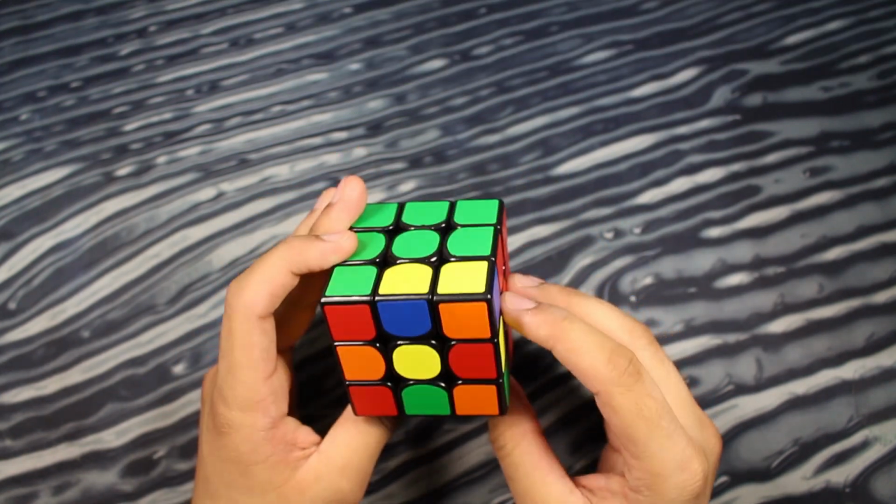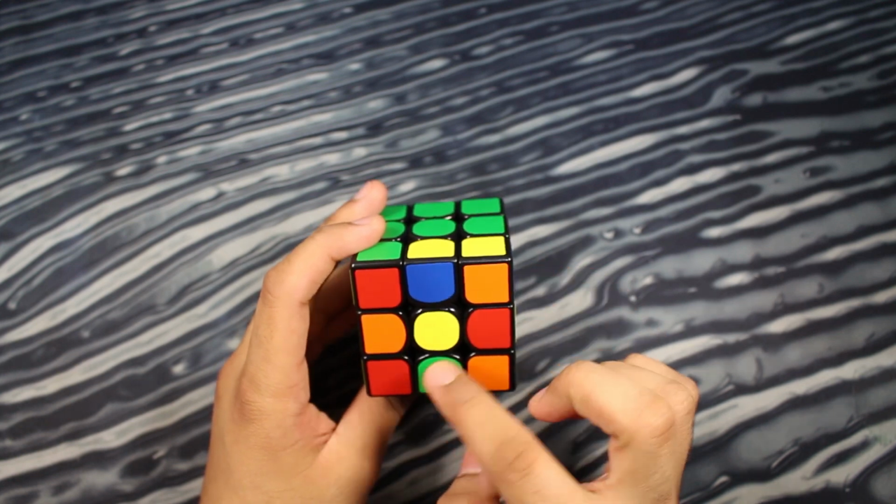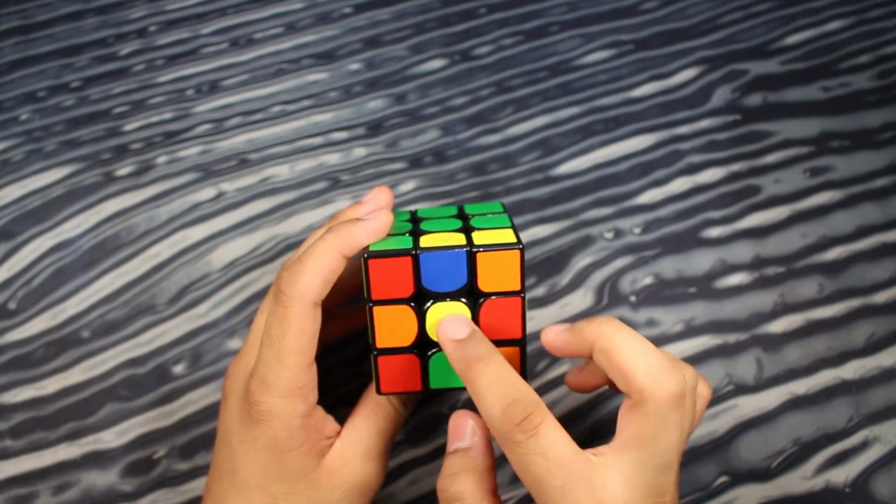Next, let's take a look at all of the dot cases. Now these are all the cases that have none of the edges solved and just the yellow center is on the top.